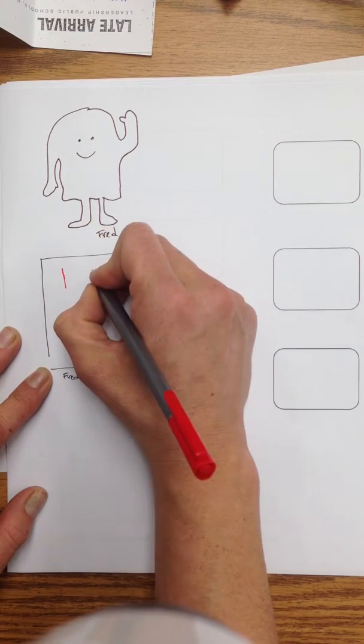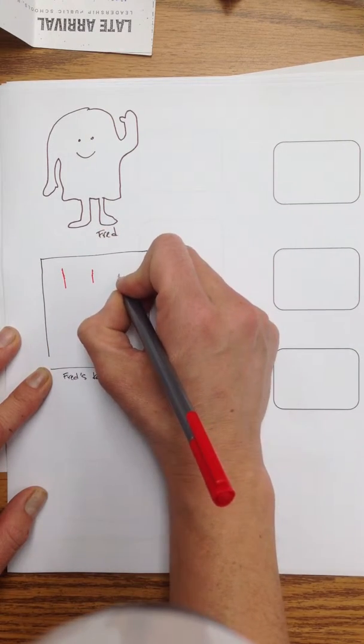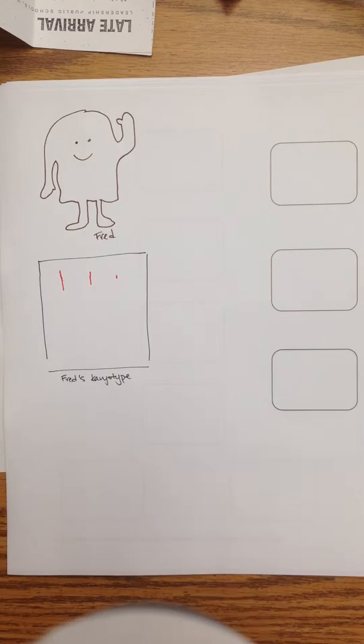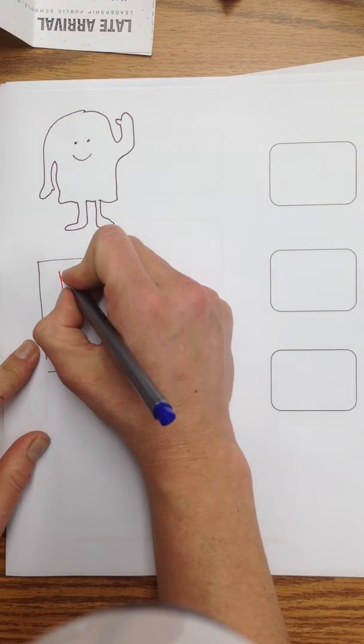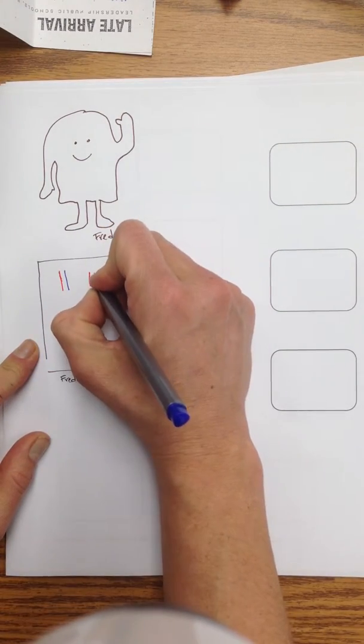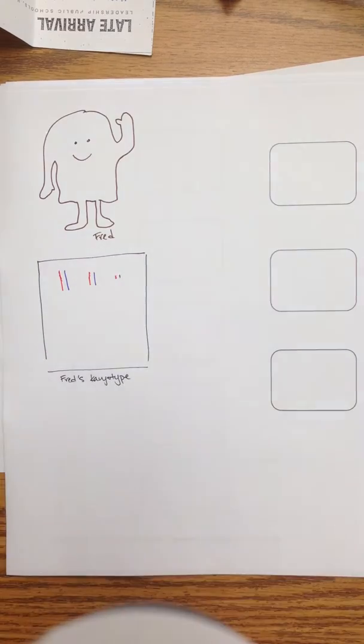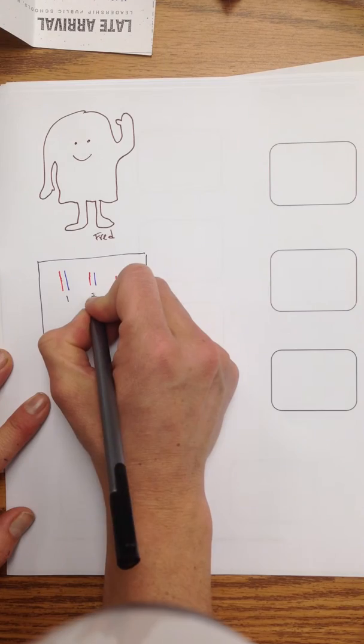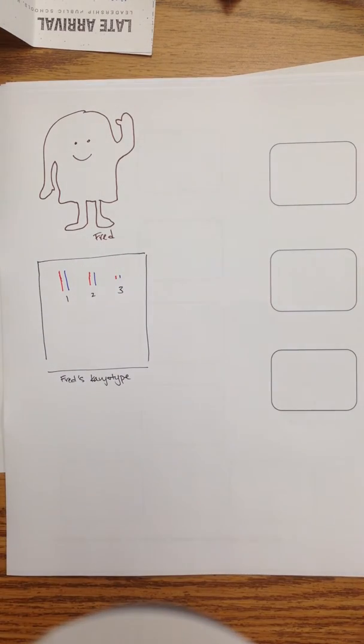Make this one big, medium, small. Big, medium, small. He has 1, 2, 3. That is it. That is his whole karyotype.